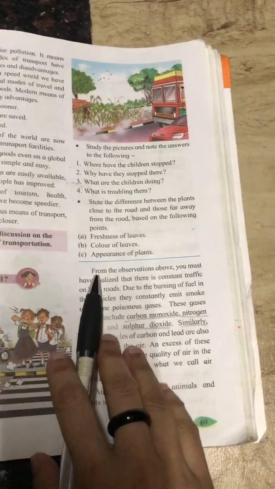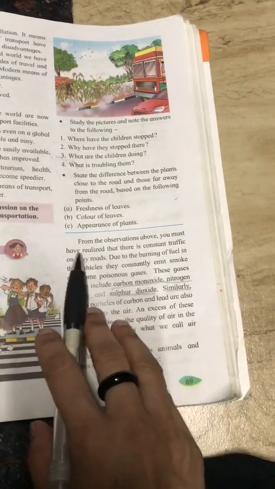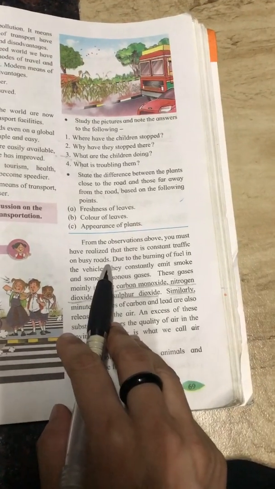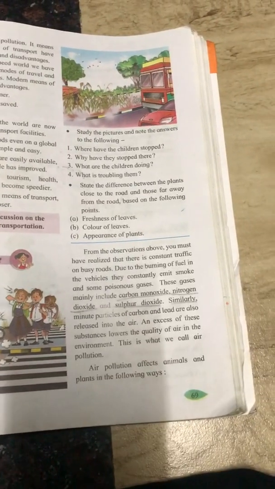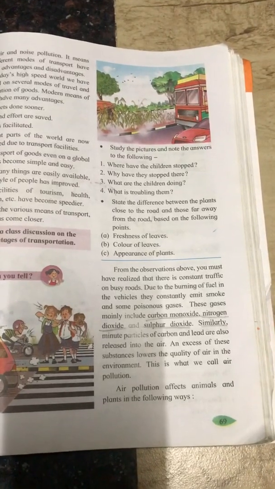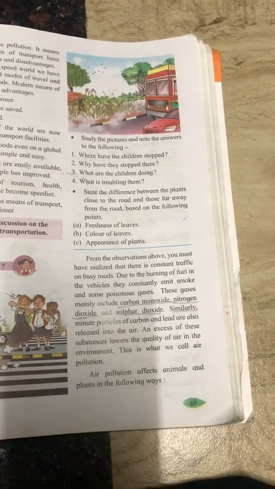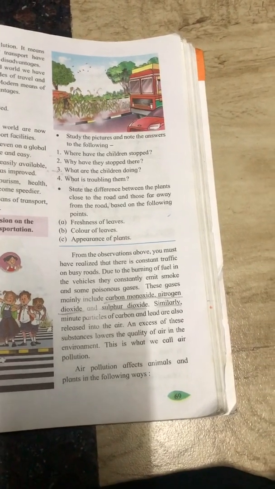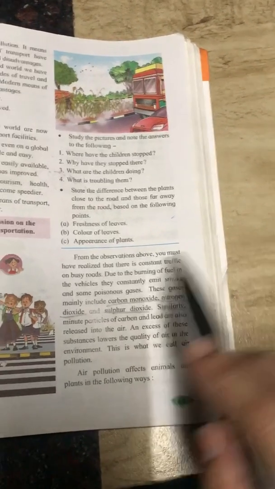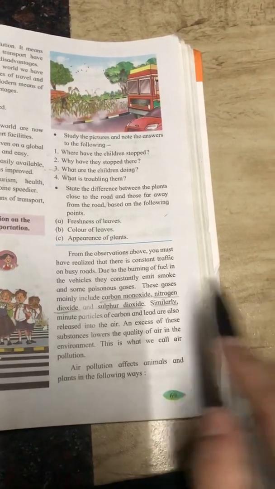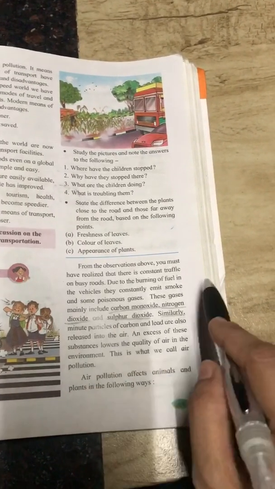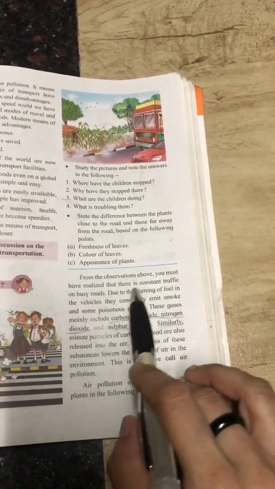Now, from the observation above, you must have realized that there is constant traffic on busy roads. Nowadays in our area, students, the roads are all busy with traffic, especially in the evening time when offices, schools, colleges are all leaving, 6 to 8 p.m. If you see on the road, it is fully a traffic jam. It is very difficult to travel at those times.